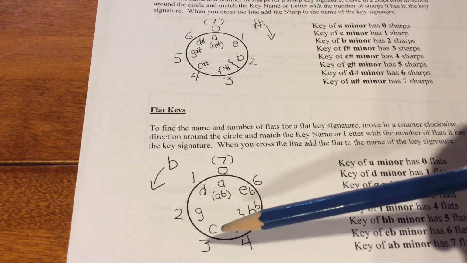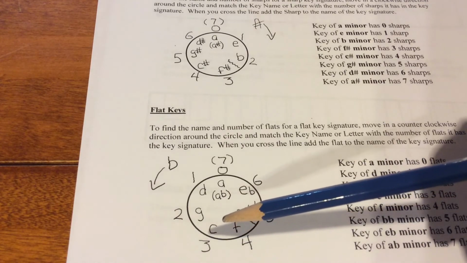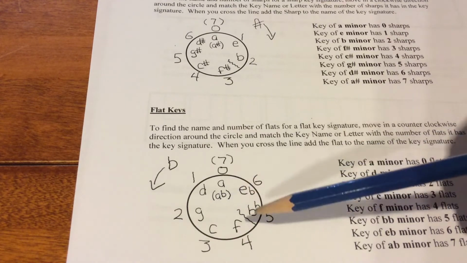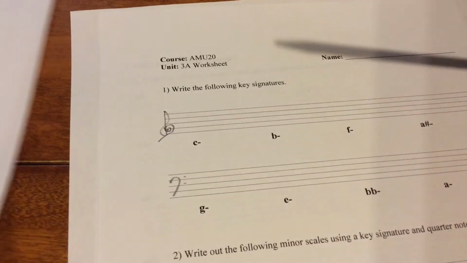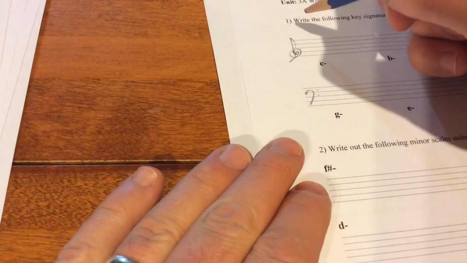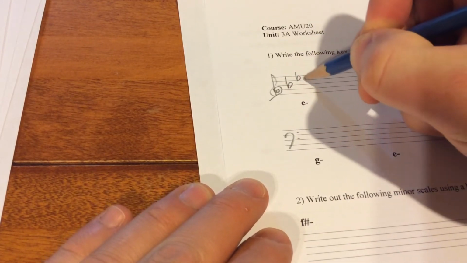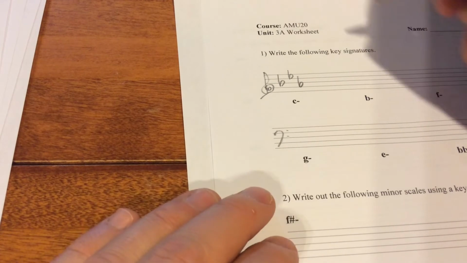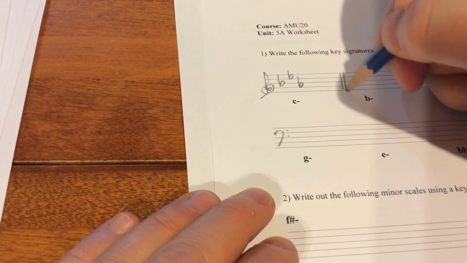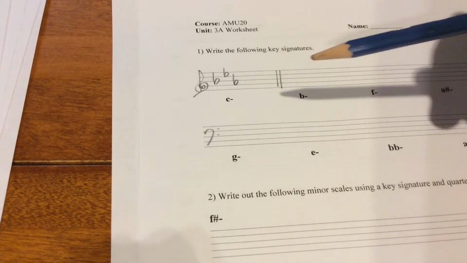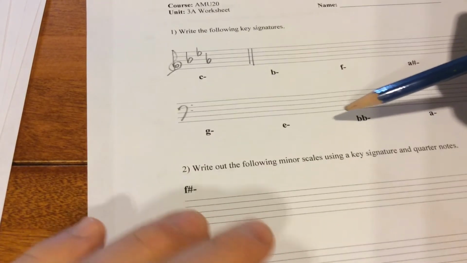What are those 3 flats? It's the same order of flats as it was for major key signatures: B, E, A. So we don't just need 3 flats, we just need those 3. So we're going to go back here. We're going to draw those 3 flats in. And that's it. We'll separate that question from the next, but that's the key signature for C minor. I'm going to jump over here.